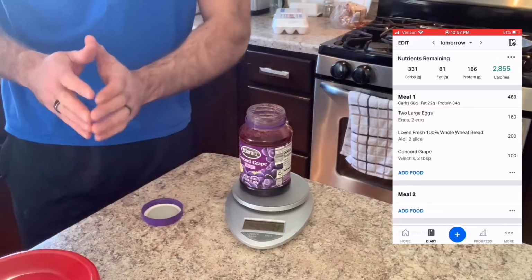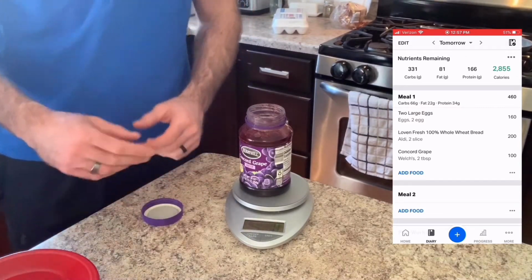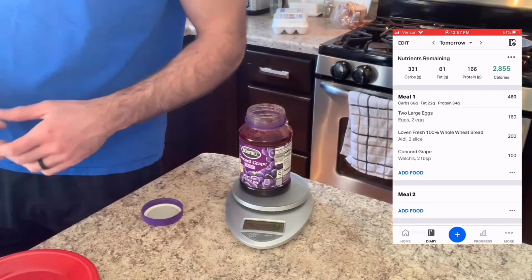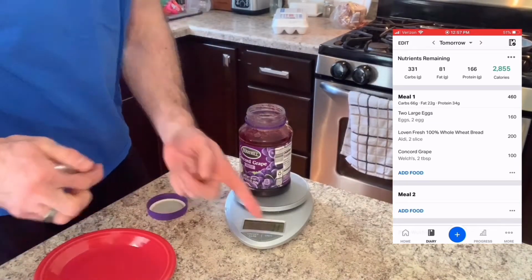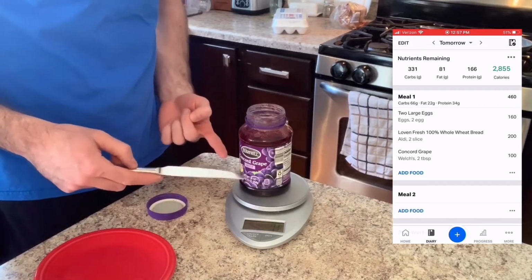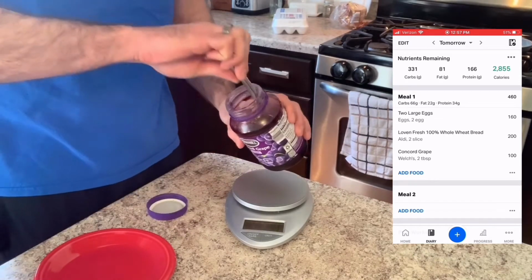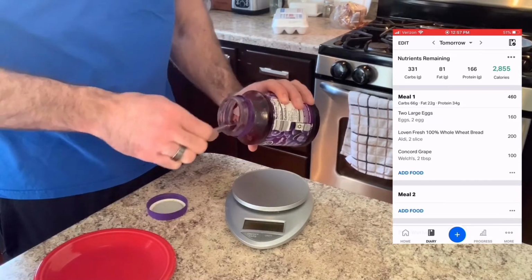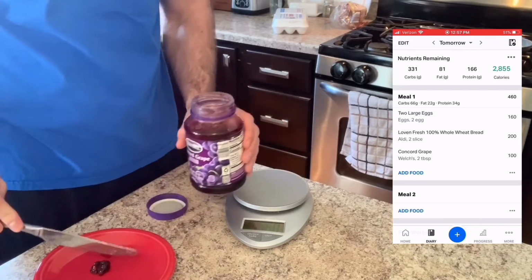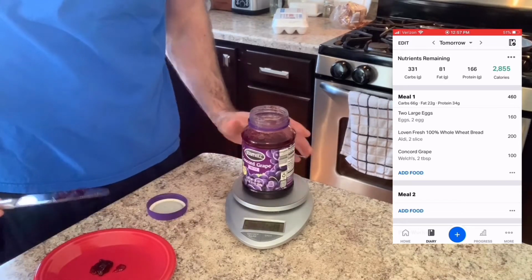Okay, now remembering back, we wanted 2 tablespoons. 2 tablespoons was 40 grams. So what I'm going to do, if it's at 0, is remove 40 grams from the jelly, right? So I'm going to scoop out, I'm just going to put it on this plate here just for the sake of it.